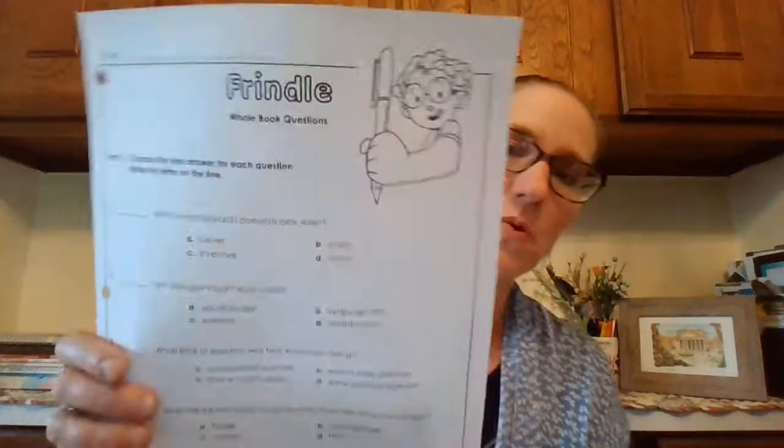Now that we have finished reading Frindle, we're going to go through this page, which is the whole book questions. These are all multiple choice. The first page is all multiple choice, and then the second one will be true and false. So this first page, it says, which word does not describe Nick Allen?